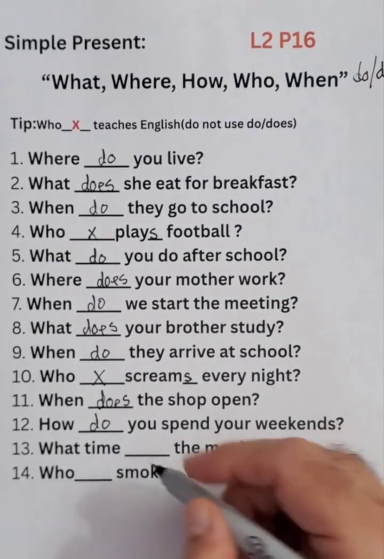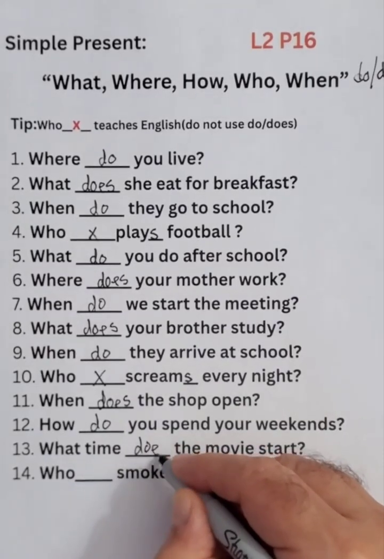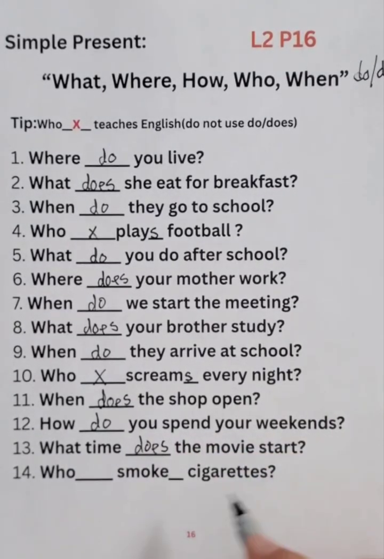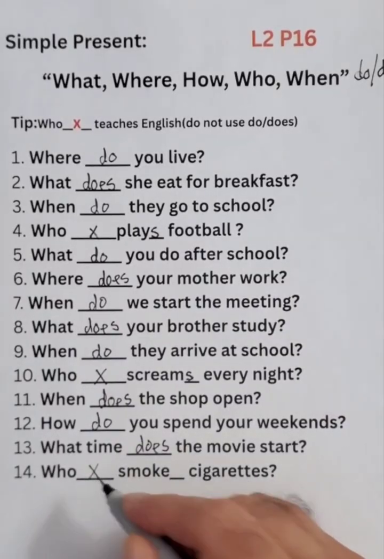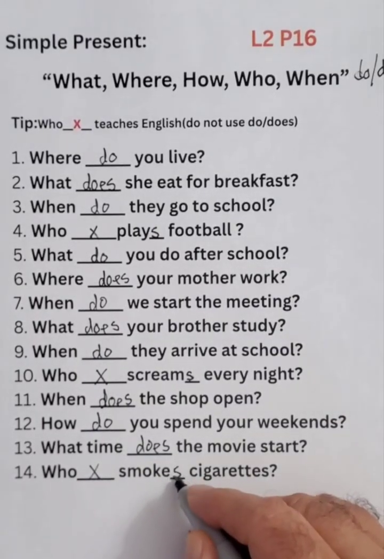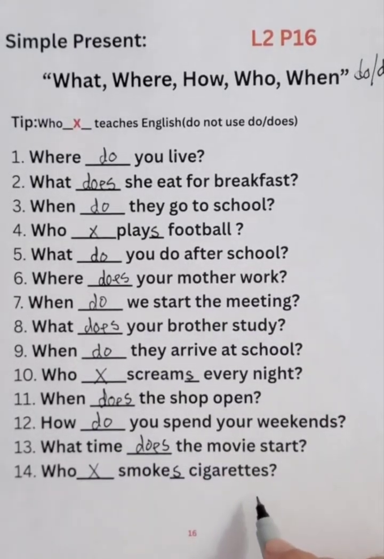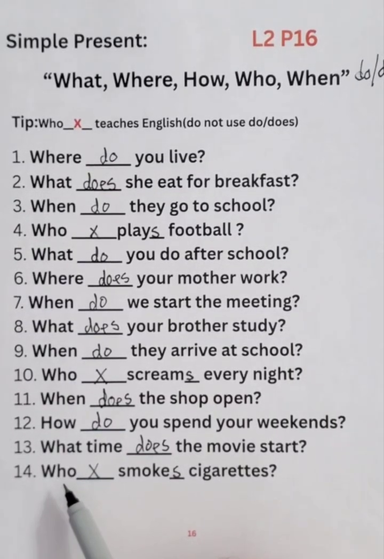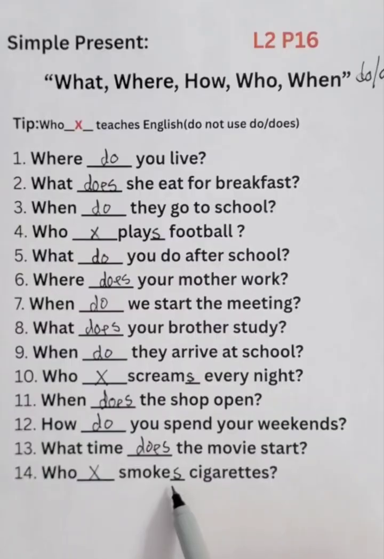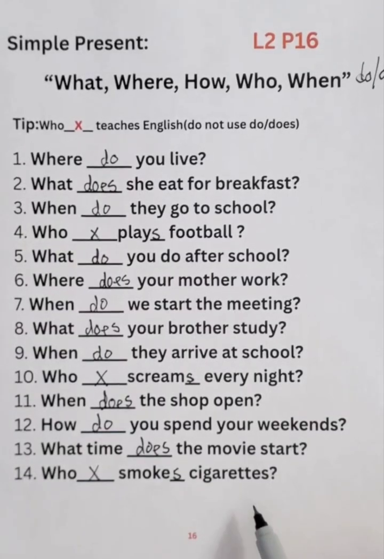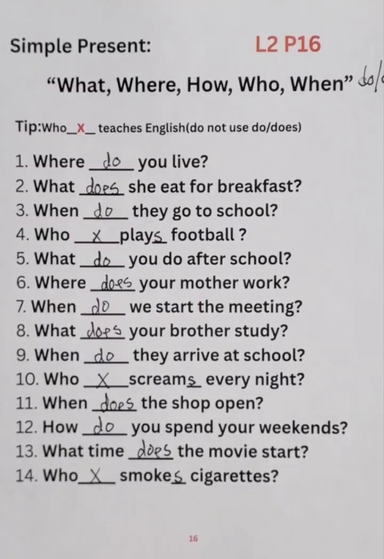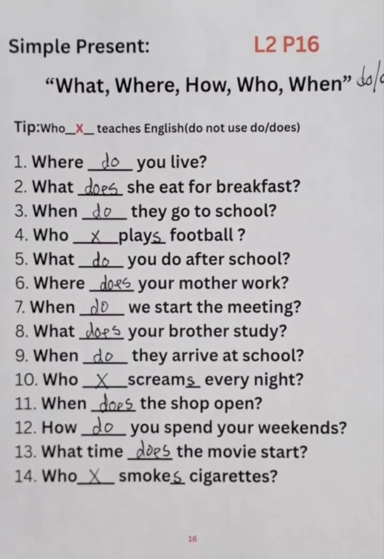What time does the movie start? Who smokes cigarettes? No do or does for who. Who smokes cigarettes?